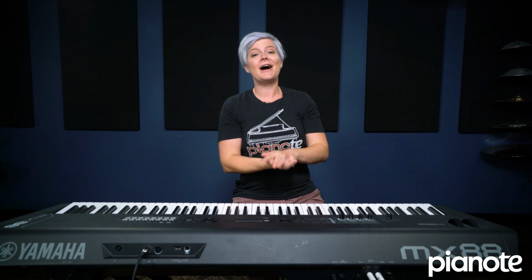You asked for it, you got it. You guys wanted to know how to change keys while you're in the middle of a song. So it's one thing to be able to play a song in a different key, and it's another thing entirely to be able to integrate a key change in the middle of a song.